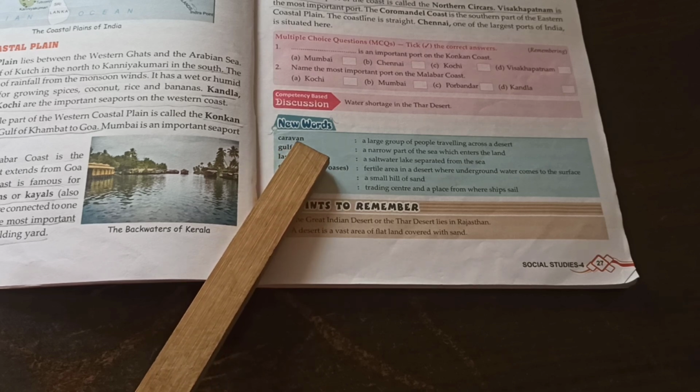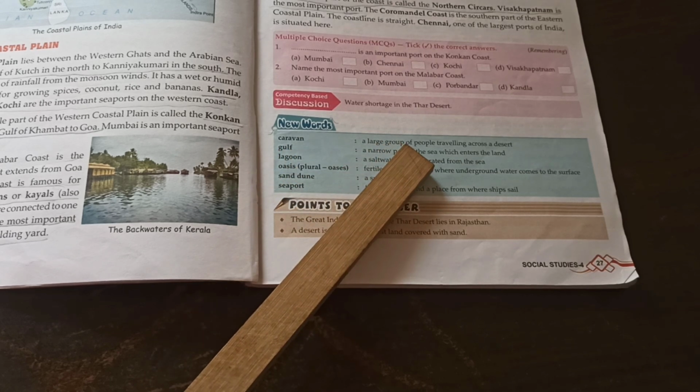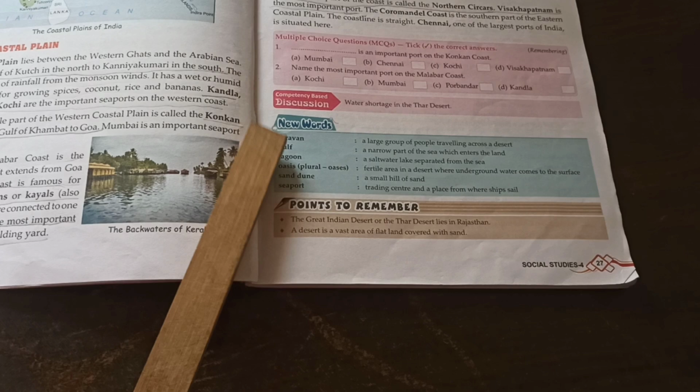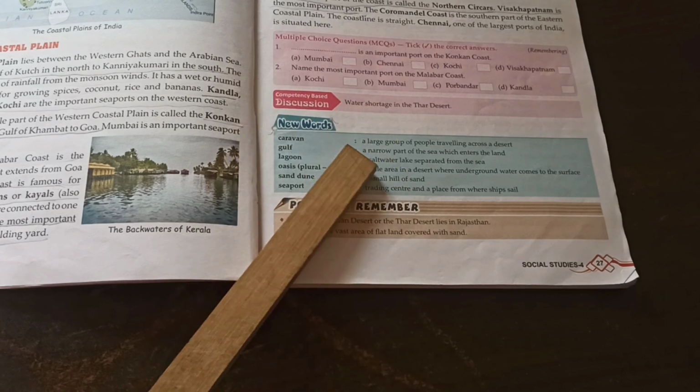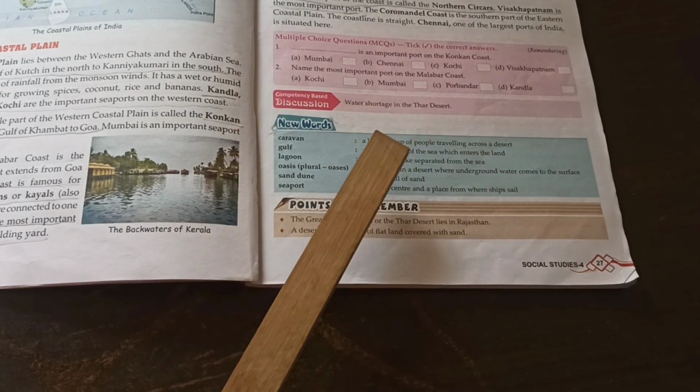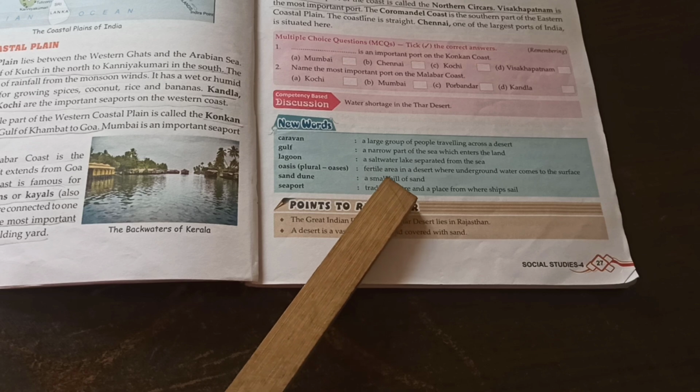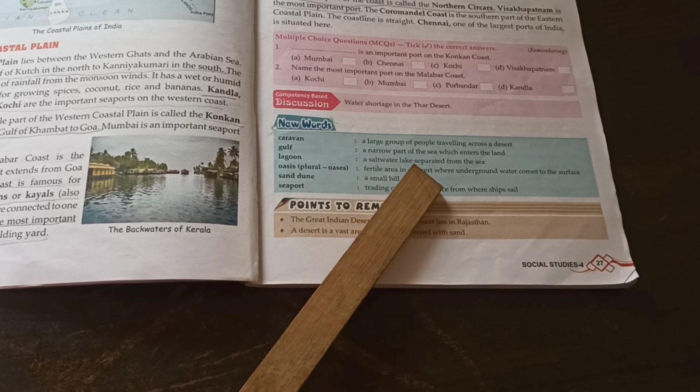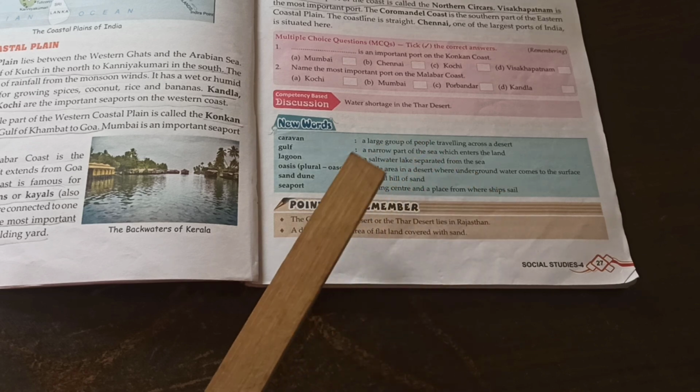Caravan. What is a caravan? A large group of people traveling across a desert. Gulf. What is a gulf? A narrow part of the sea which enters the land. Lagoon. What is a lagoon? A salt water lake separated from the sea.